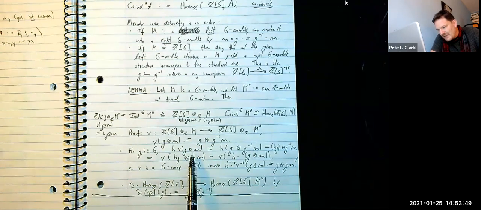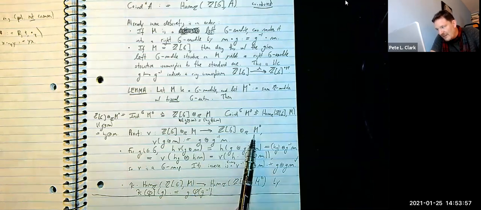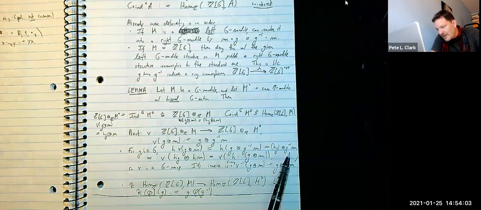So H of this guy is H of that. Okay, and now let's see. So now I've applied the map already. So now I'm in the situation where the G action on M is trivial. So again, I let H act on the first factor, but I don't let it act on the second factor.